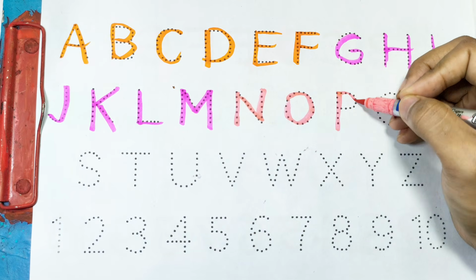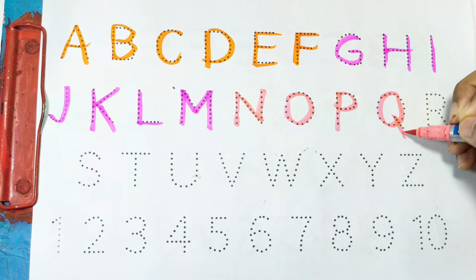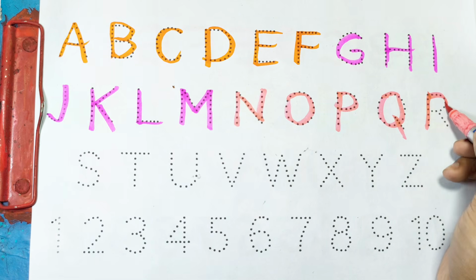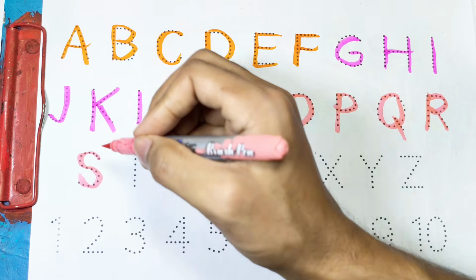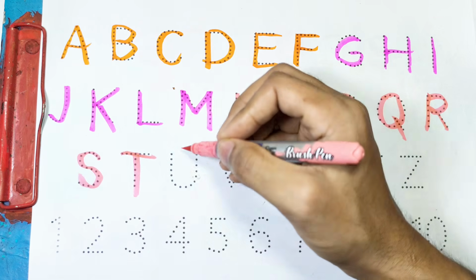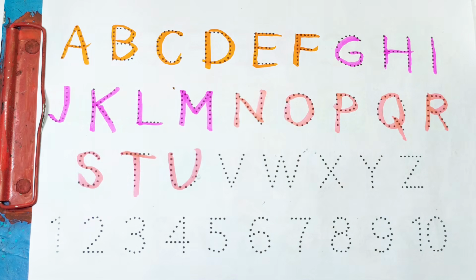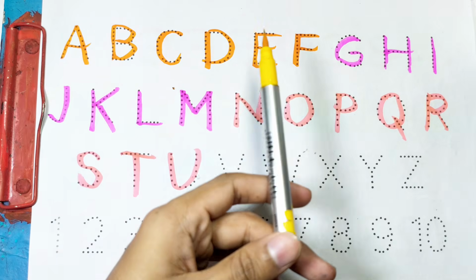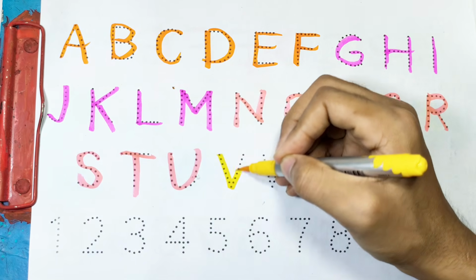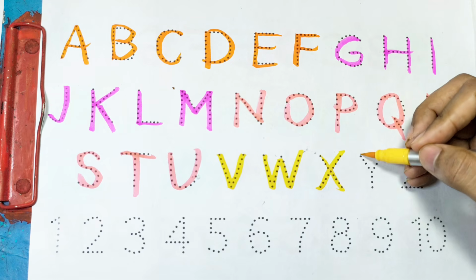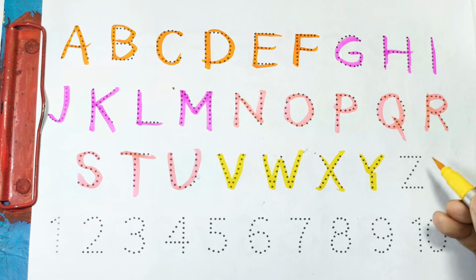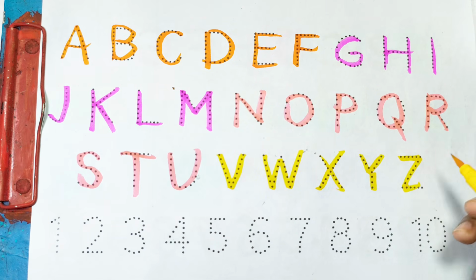O. The next one is P. Q. R for rice. The next one is S for snake. T. The next one is U. Yellow color. V. W for watch. X for Xmas tree. Y for yolk. The last one is Z for zoo, Z for zebra.